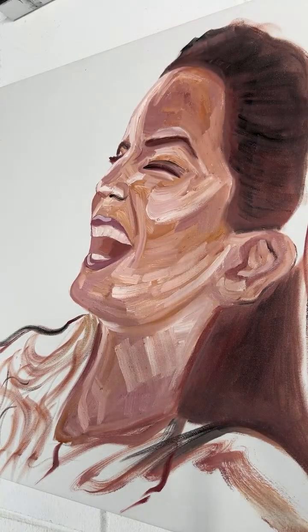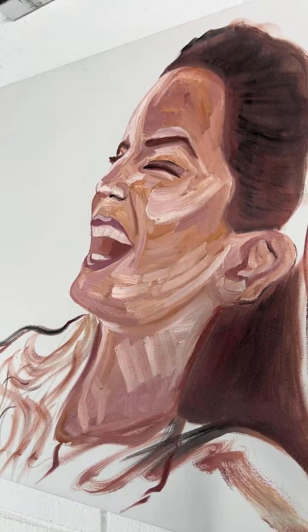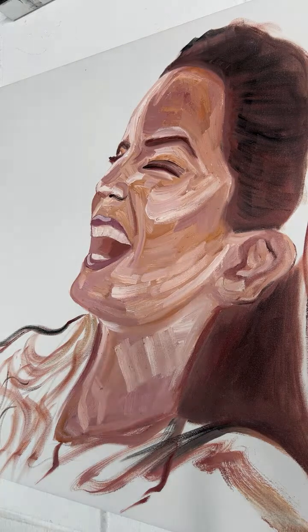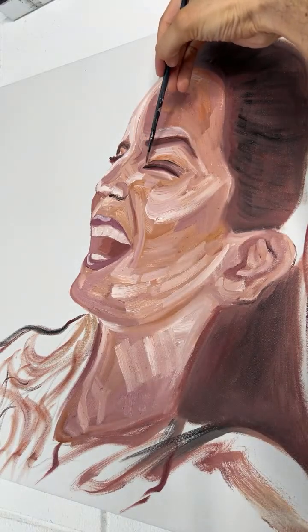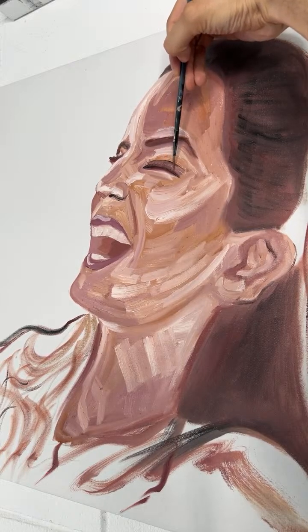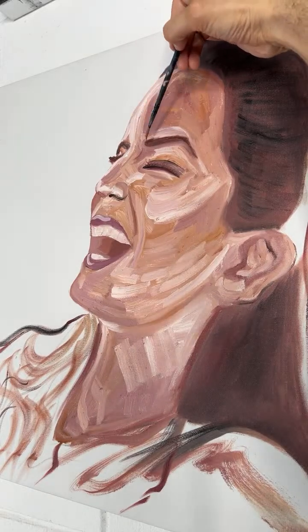It looks totally different. And then for the eyebrows, I just grab the thinner brush I have over here, and I just start doing this, you know? Pulling out the paint, basically.